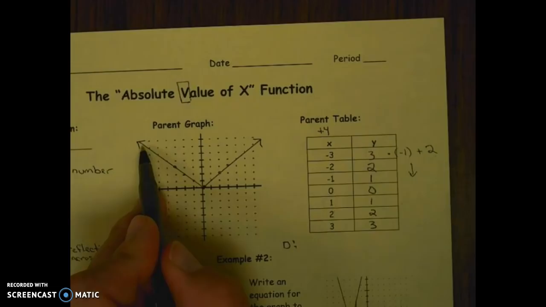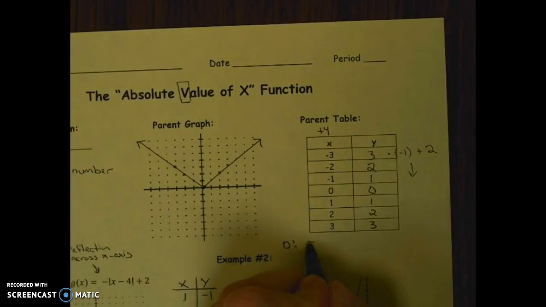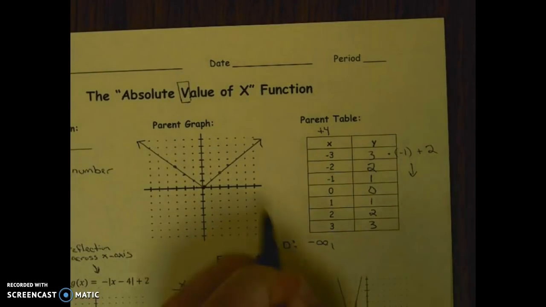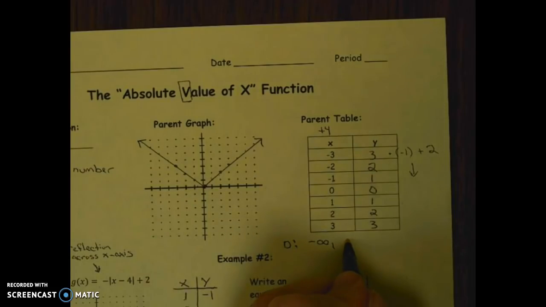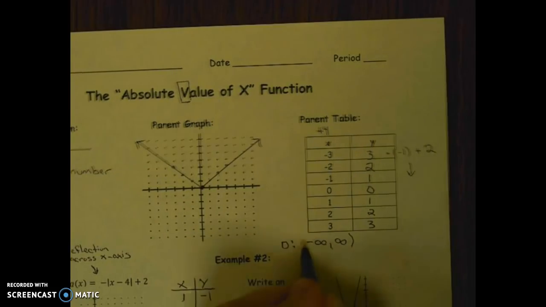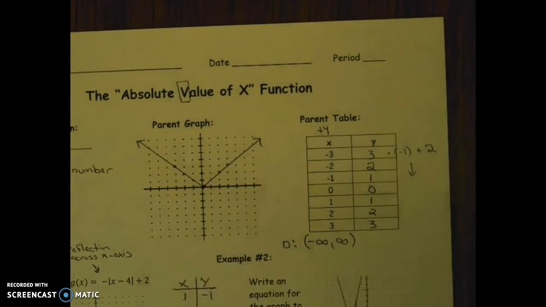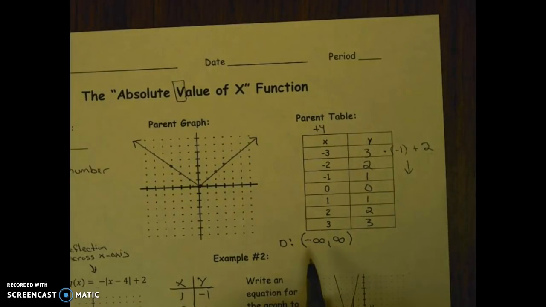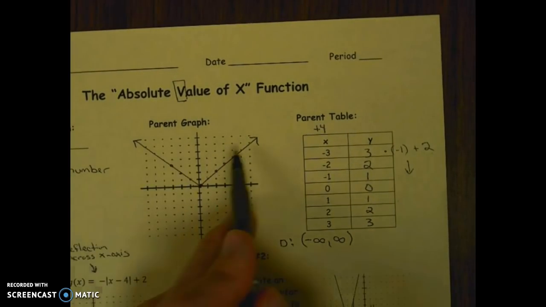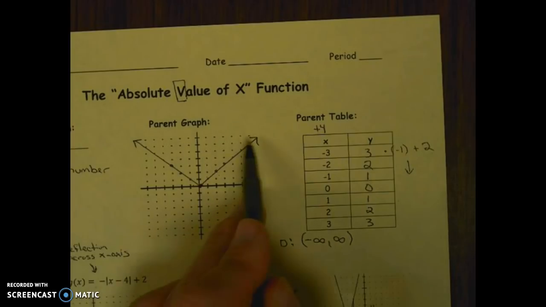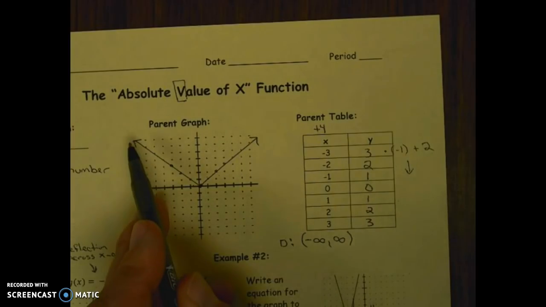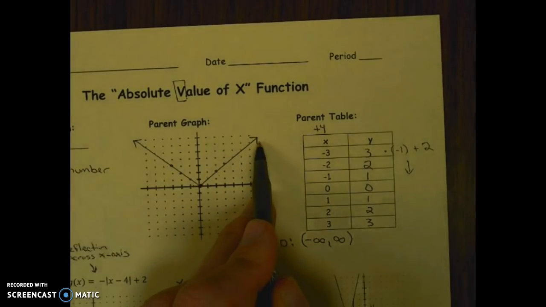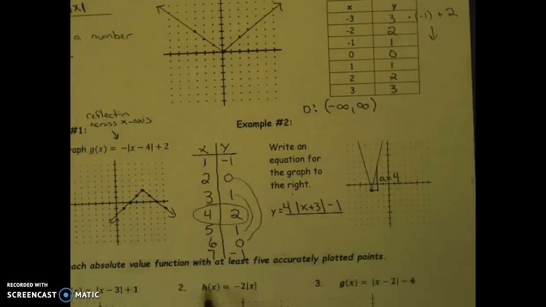So furthest left is negative infinity. Furthest right is positive infinity. So there is your domain. And just like quadratic functions, absolute value will always go from negative infinity to positive infinity, even if it's opening down.